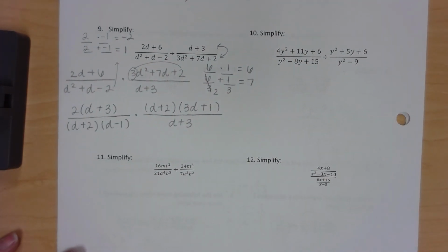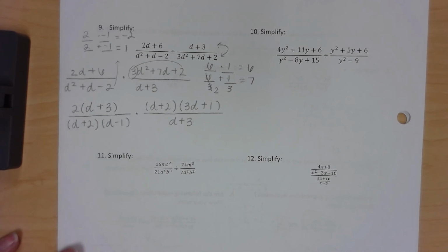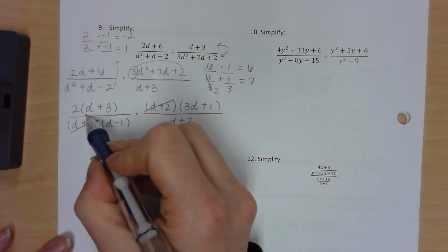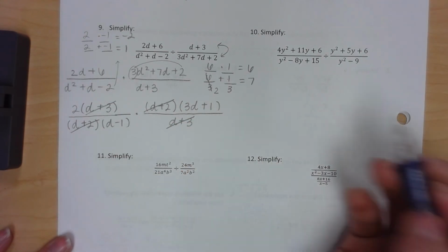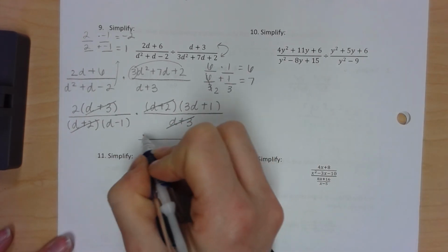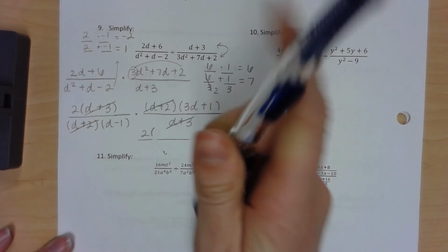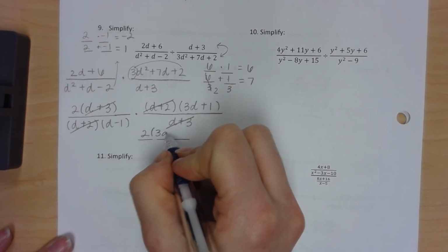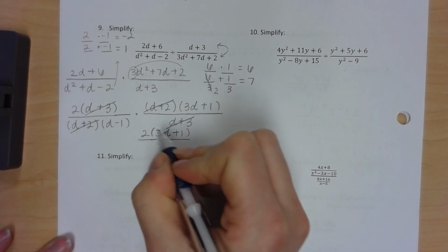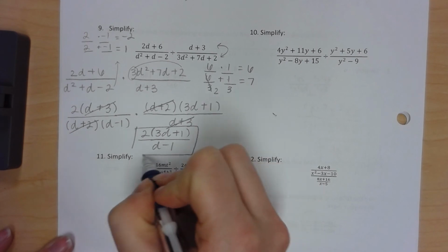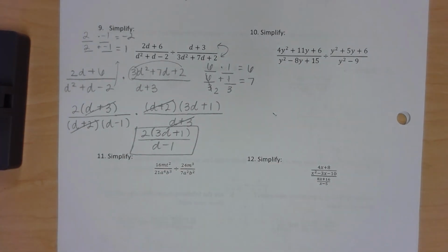From here, I'm going to cancel out anything that's the same in the numerators and the denominators. So I see d plus 2 and d plus 3. I am left with a 2 on top and 3d plus 1. In the denominator, I'm left with d minus 1. Go ahead and pause your video and try example 10.